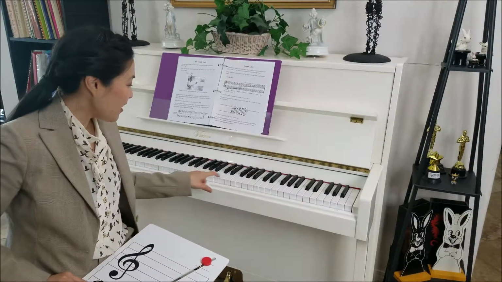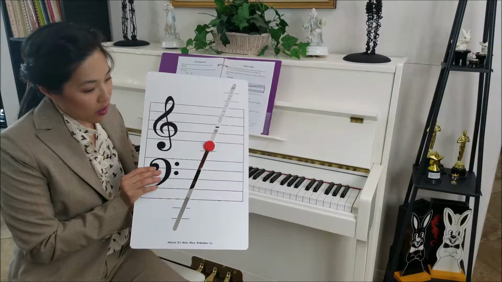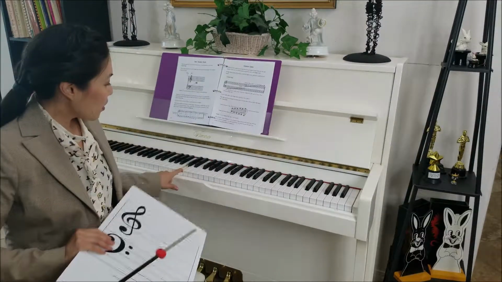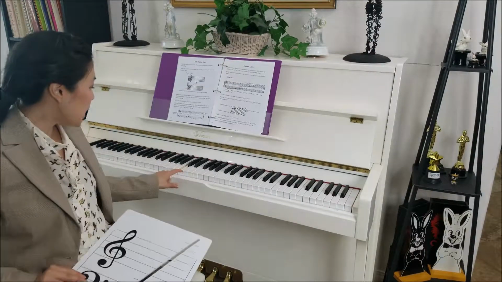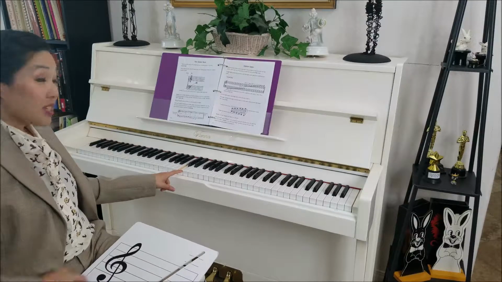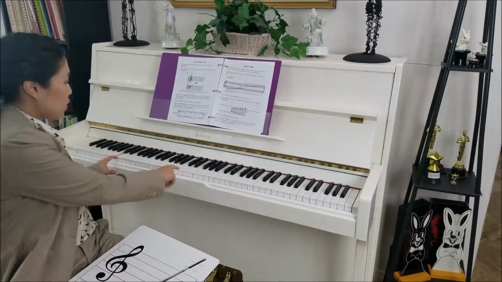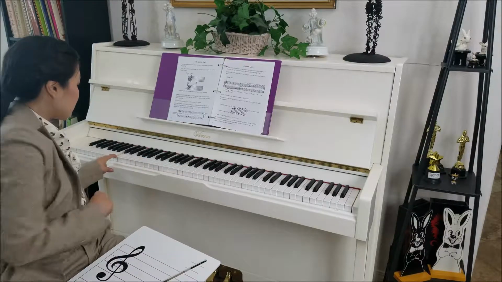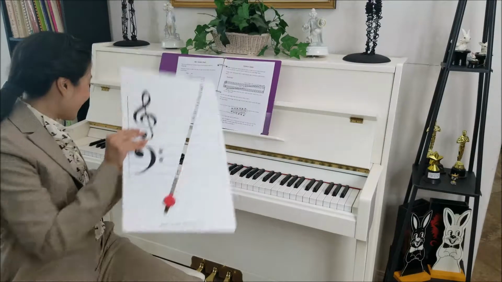Now, there's middle C, and we're gonna find the second C below middle C. Here's 1, 2. Ooh, way down there. So middle C, 1, 2. And that is this one, down here.